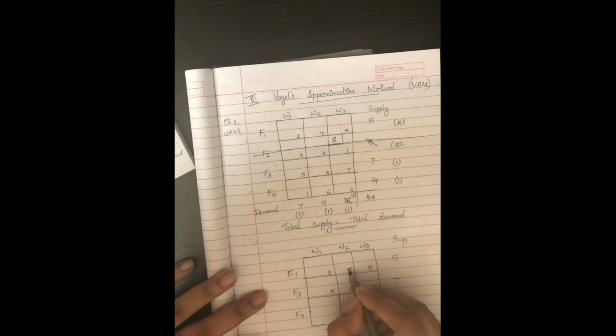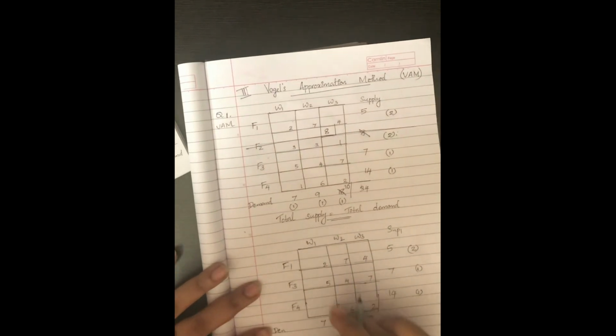Again find out the penalty. Take the first row. The lowest value is 2. Next highest is 4. So penalty is 2. Here 1. Here 1. Similarly column penalty 1, 2. Here also 2. Take the highest penalty. There are three 2's. Take the lowest cost cell. Choose the penalty which has the lowest cost cell.